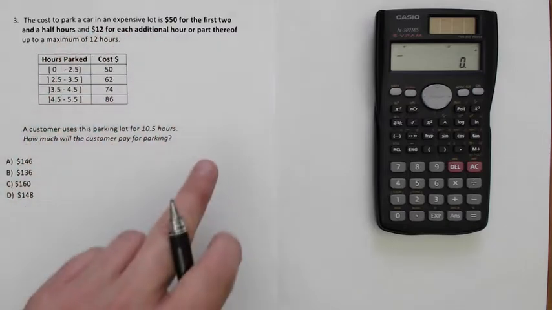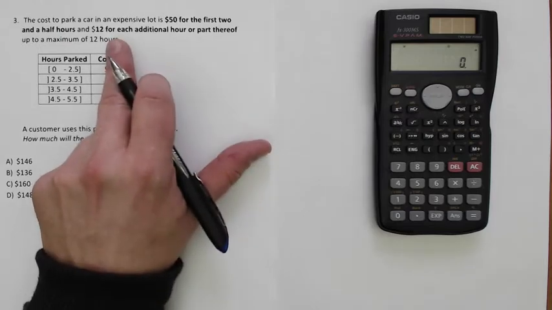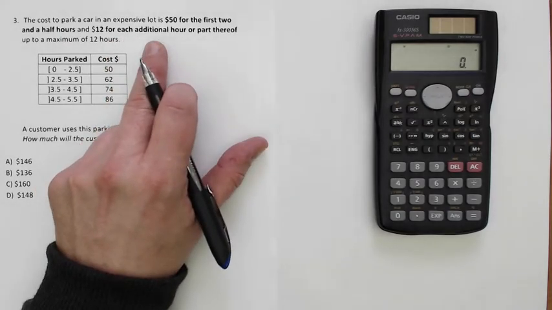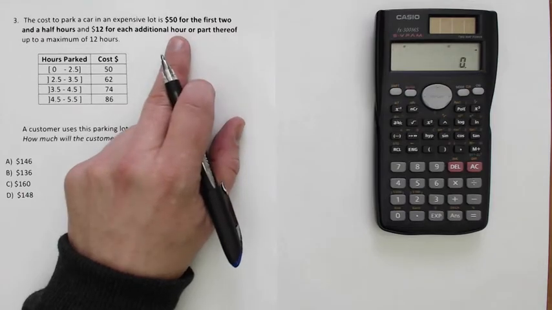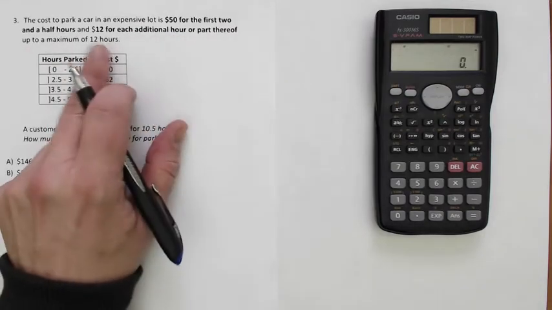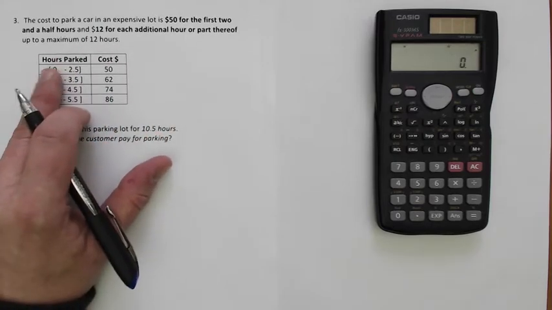The cost to park a car in an expensive lot is $50 for the first 2.5 hours, and $12 for each additional hour or part thereof. So anytime you creep into that next hour, you're paying for the full hour. You park 1 minute of that new hour, and you're paying for the whole hour, for a maximum of 12 hours. And so they give you the pattern in the table, 0 to 2.5.